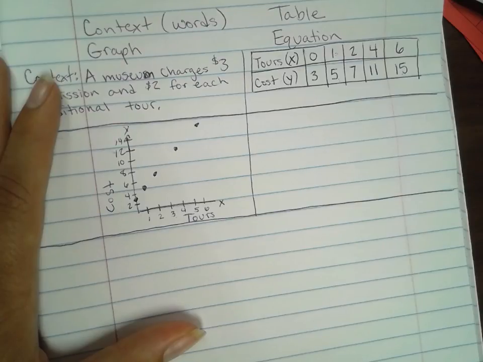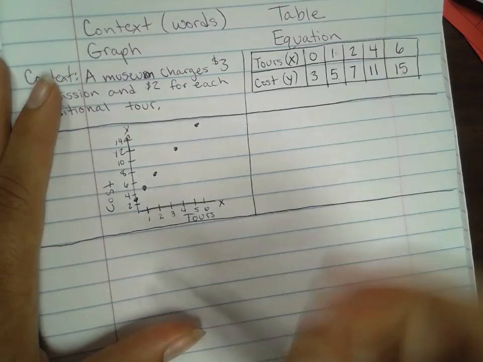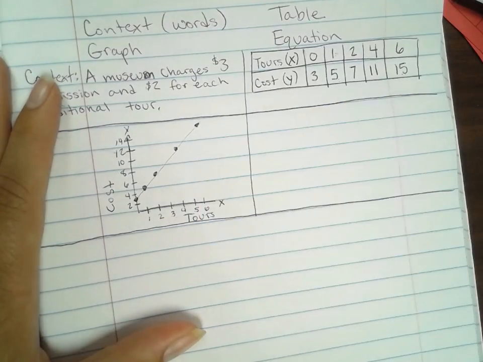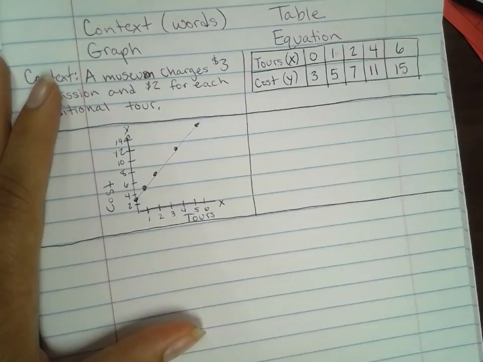As you can see, if your graph is fairly even, it makes a nice straight line. This is called a linear relationship. It's constantly growing by the same rate. No matter what, it's going to be $2 more every single time I add a tour. My starting point was at 3.